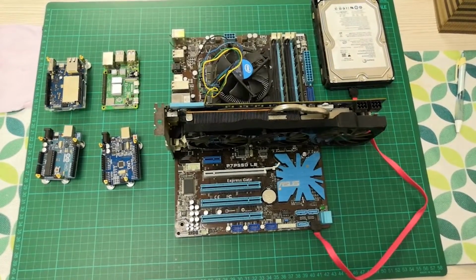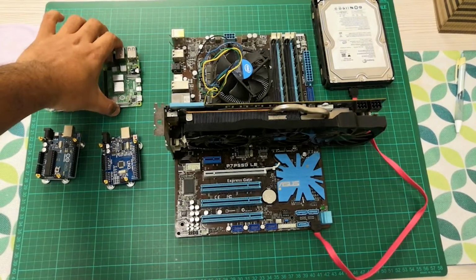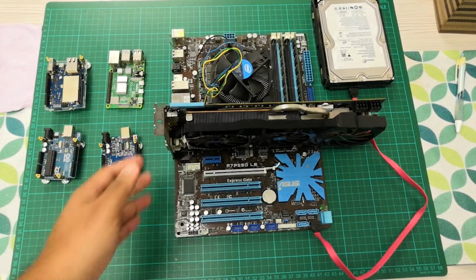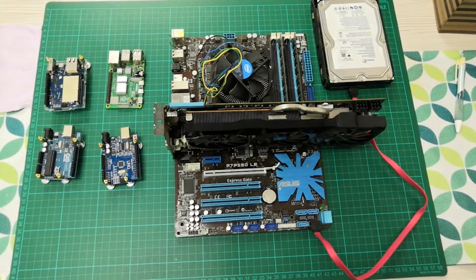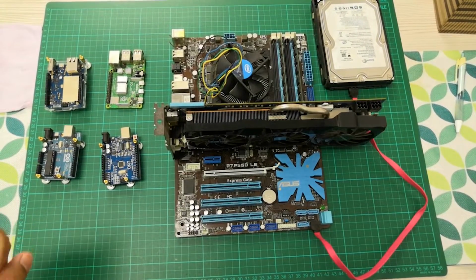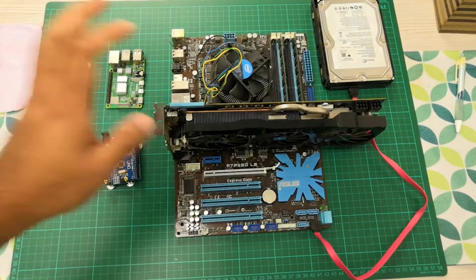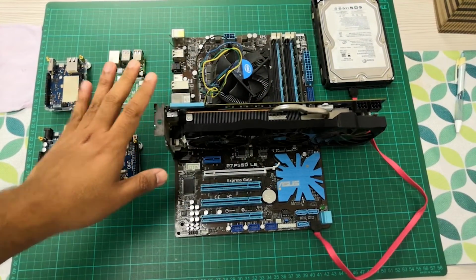Okay, what I got here with me now is a couple of examples of computers that we have these days. Some of them are quite small, like this one. And this one is our conventional computer, based on what we have in our desktops these days. So if you look at this one, it is our conventional PC.